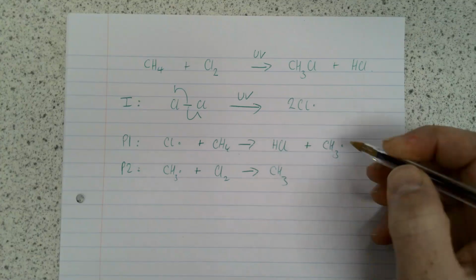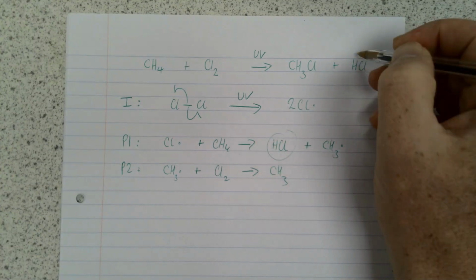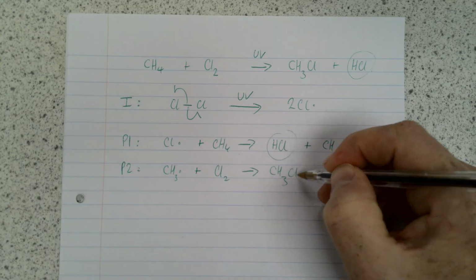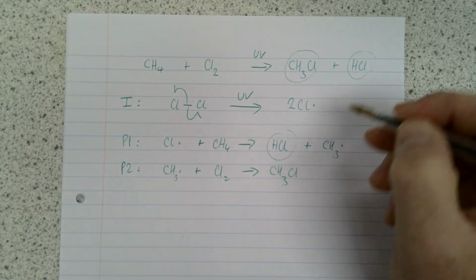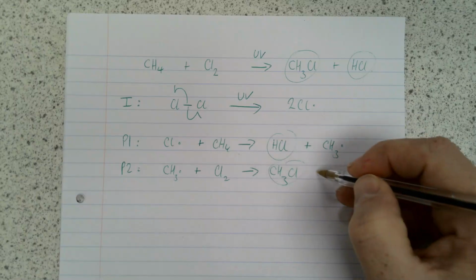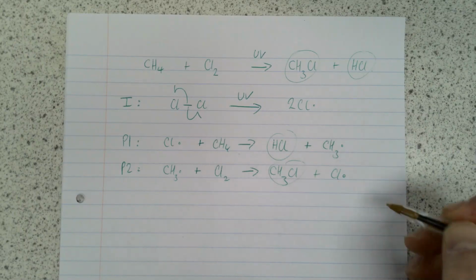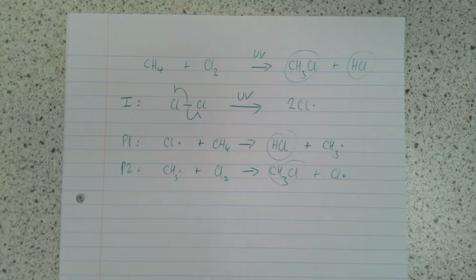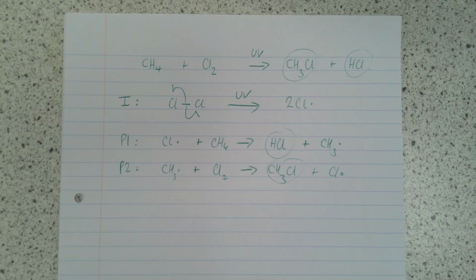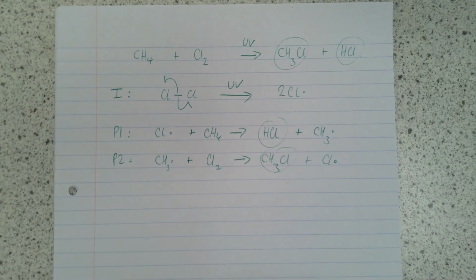So the first step involves formation of one of the products. The second step involves formation of the other product. So you end up with the products that are actually made in this reaction, right? And then you regenerate the chlorine radical, which allows you to do P1 again, and then it happens over and over and over again. That's what's going on there. And it's balanced, right? We've got 1 carbon, 3 hydrogens, and 2 chlorines on both sides of that reaction.